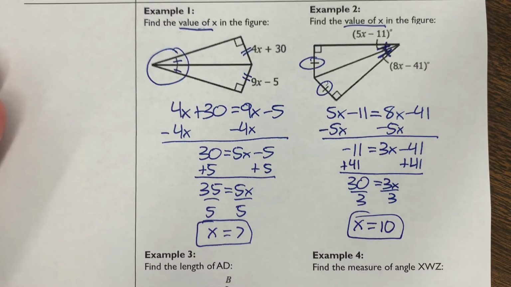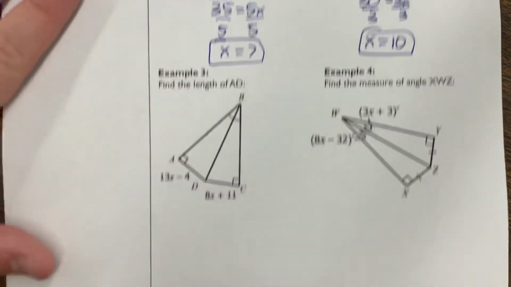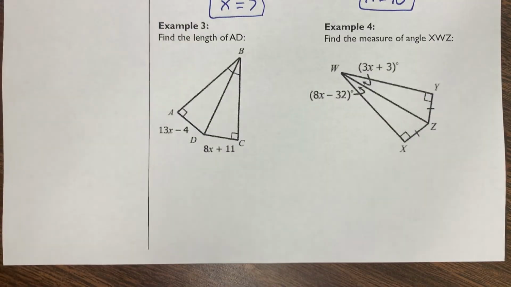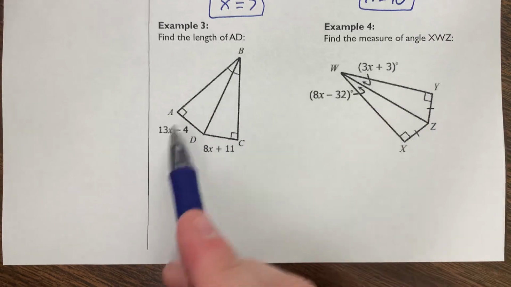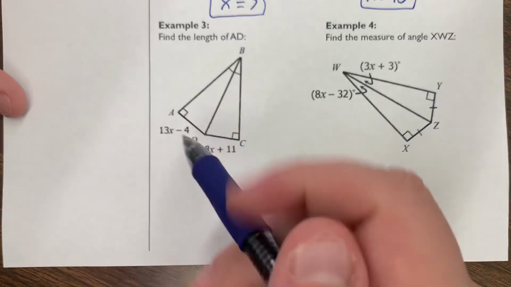The only extension you can be offered in these kinds of problems is, instead of just finding x, what if we go a step further and actually find one of the measurements in the problem? So if we take a look at examples 3 and 4 here, same style setup as the previous two, except notice the question.